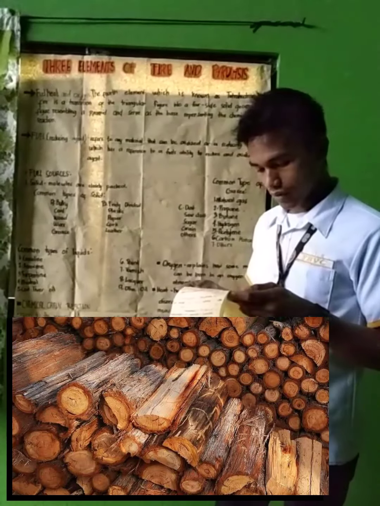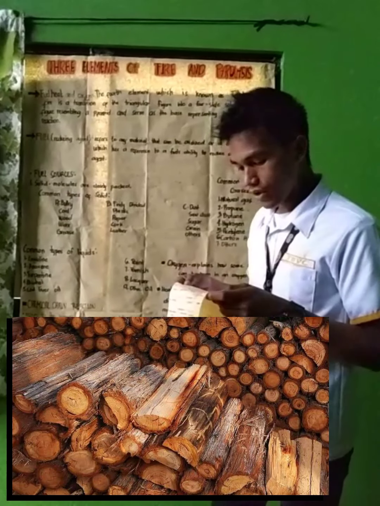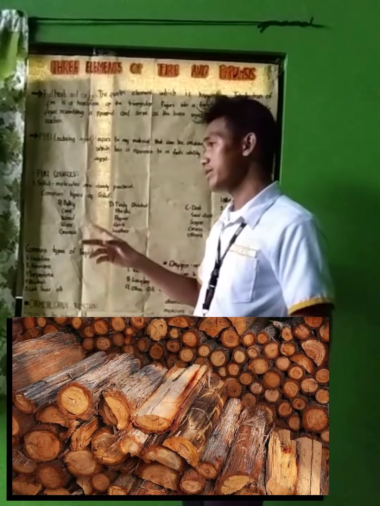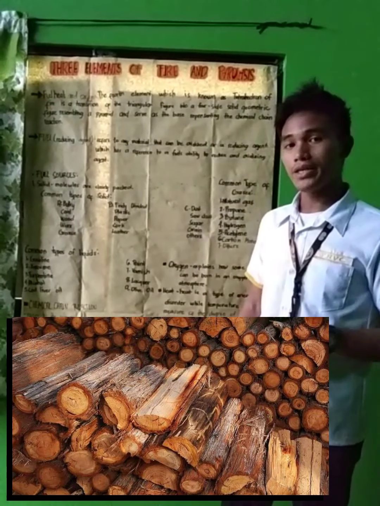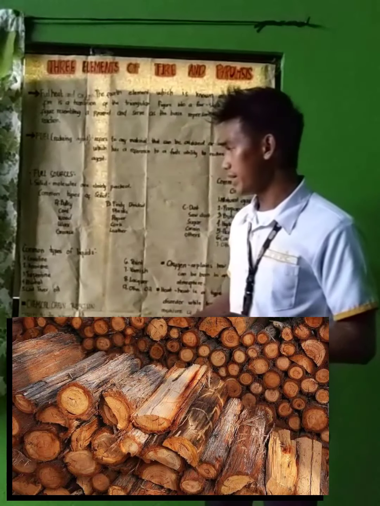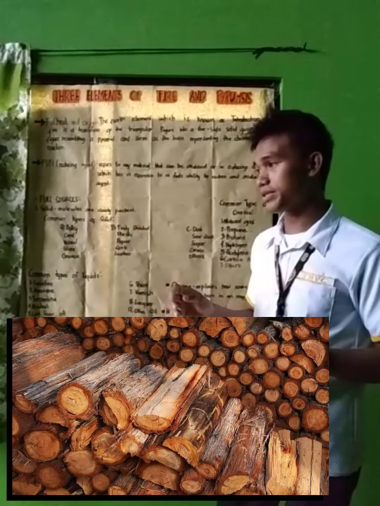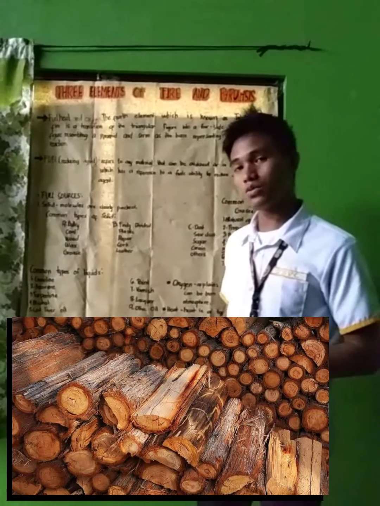Next, wood. Wood is a porous fibrous structural tissue found in the stems and roots of trees. Wood is widely used in making houses or even paper that is used in office or school work.